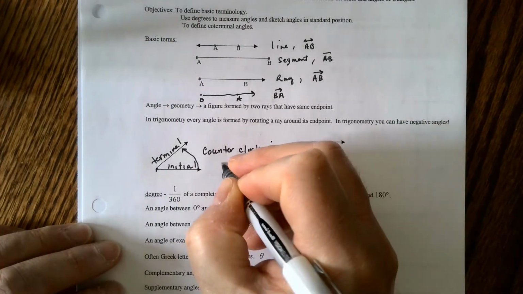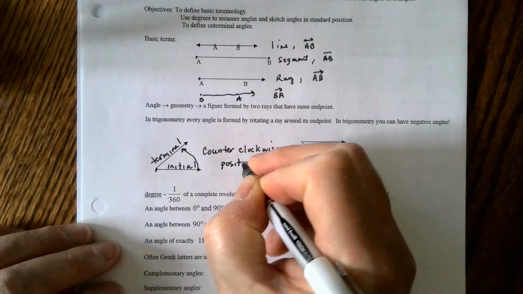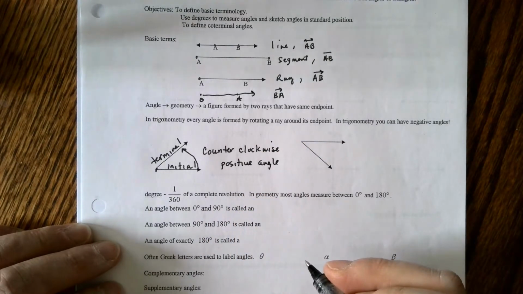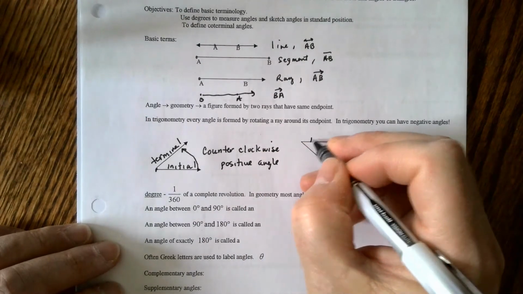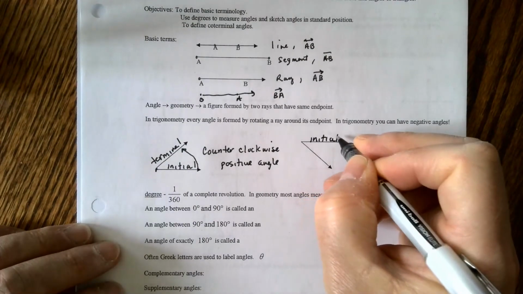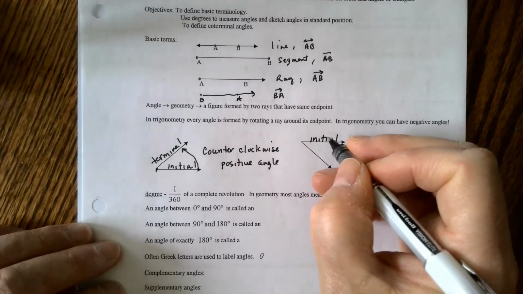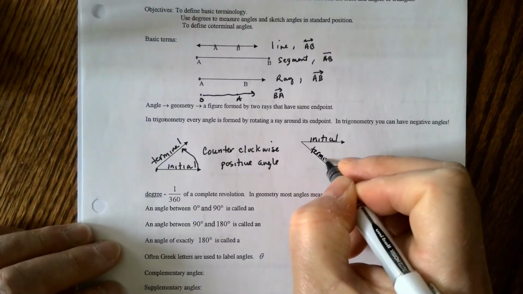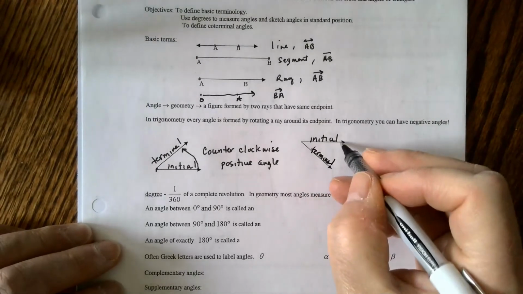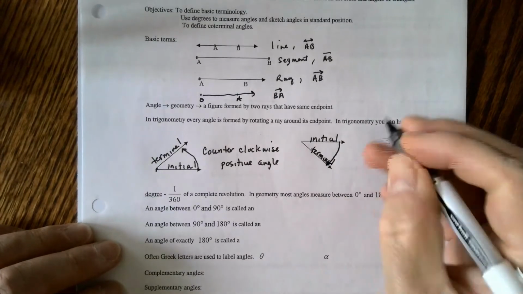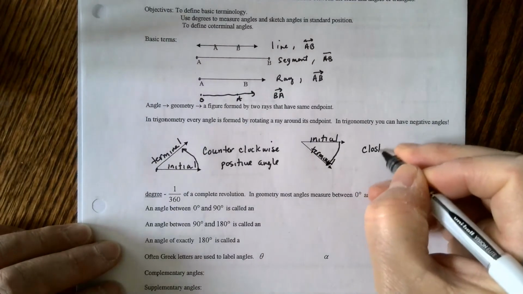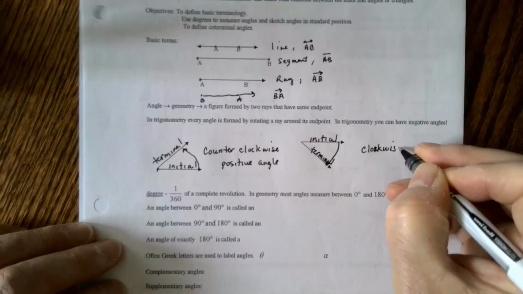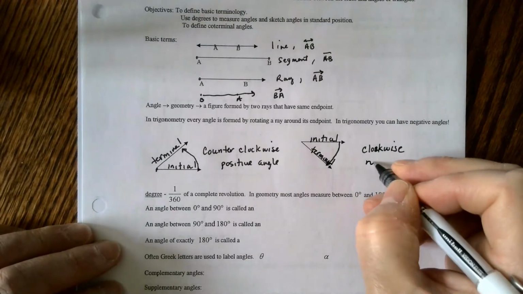We're going to call this a positive angle. However, if we have an initial side and we have a terminal side, and our angle now is opening in what we call a clockwise fashion, then we're going to call this a negative angle.